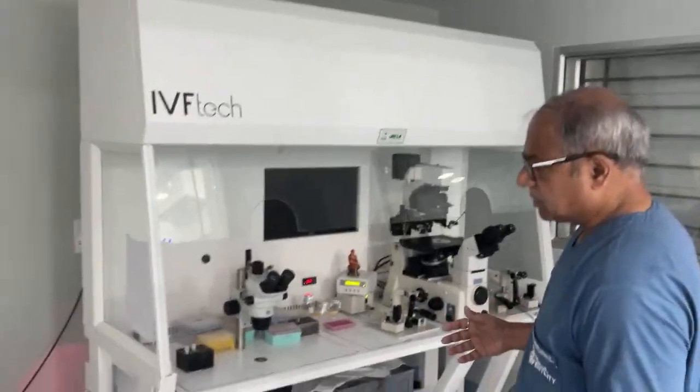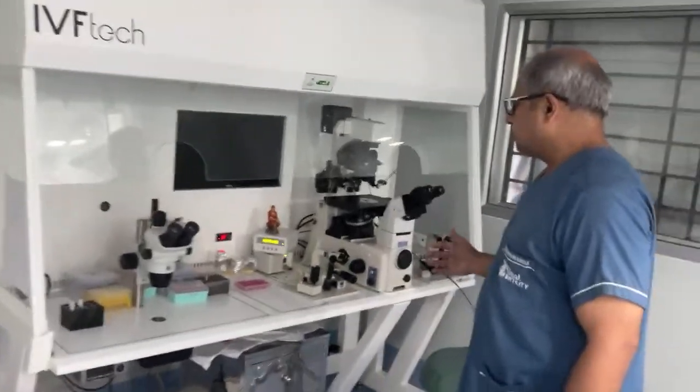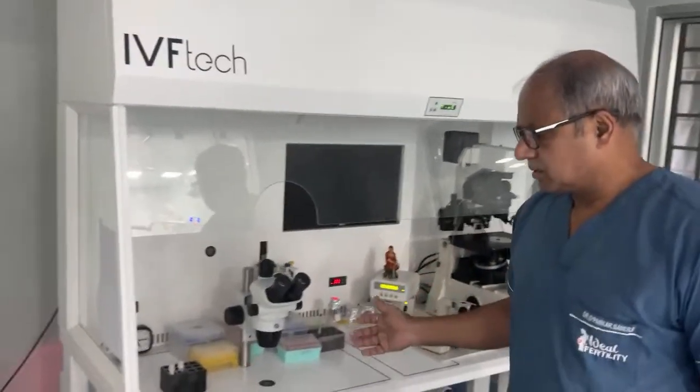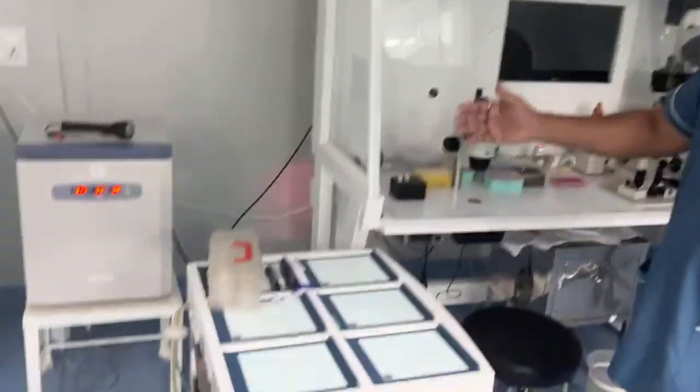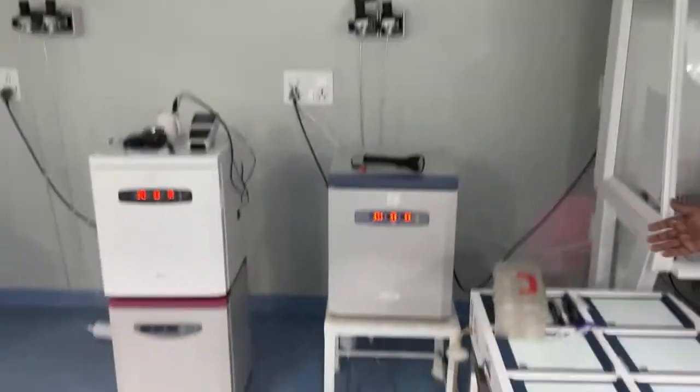This is our embryology lab, micromanipulation system, and we do embryo freezing. These are incubators which are actively being used.